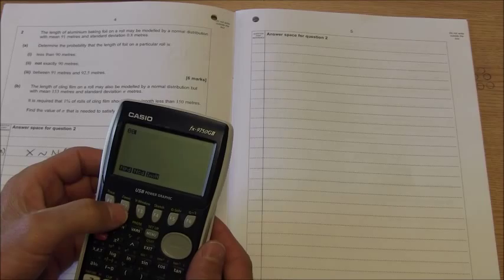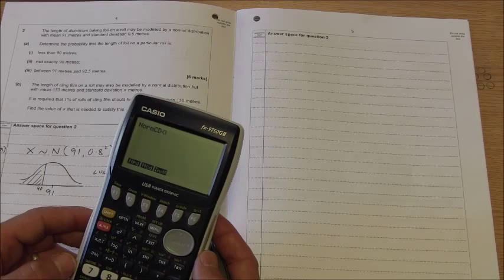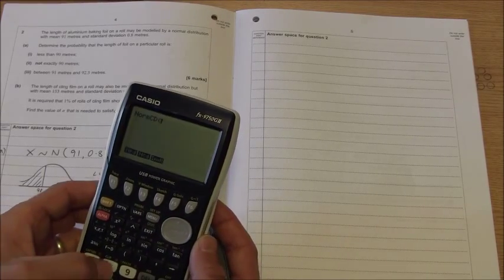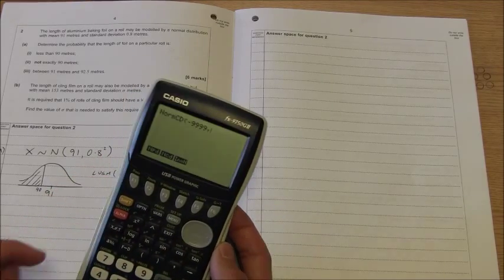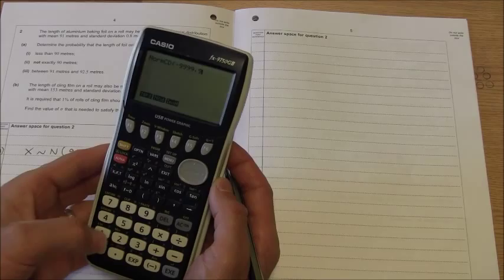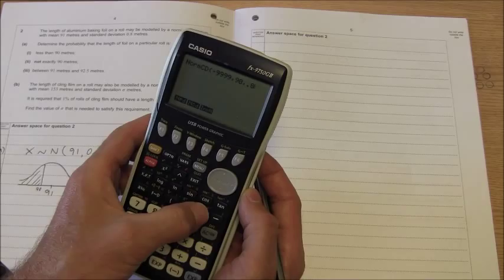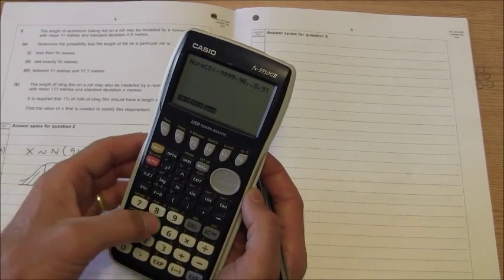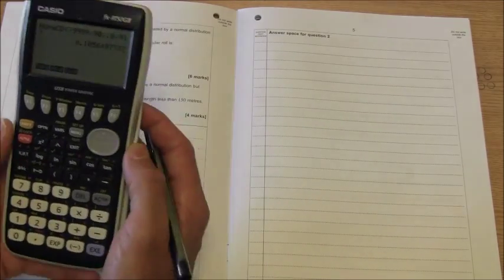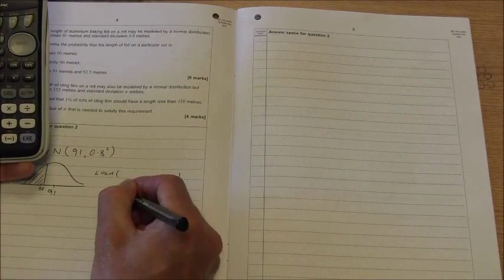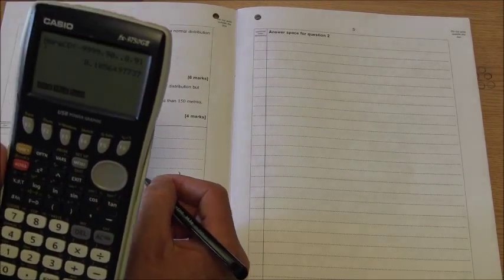So as all of you are going to be familiar, I'm going to just make sure that everything's off the screen. I'm going to press NCD. I'm then going to do my lower value, which is going to be minus 9999, comma, then it's the upper bound, which is 90, then it's going to be my standard deviation, which is 0.8, and then it's going to be the mean, which is 91. You can close the brackets if you feel that you'd like to there, and then I'm going to execute. And the probability of that happening is 0.106. Remember, answers should be given to 3 significant figures.